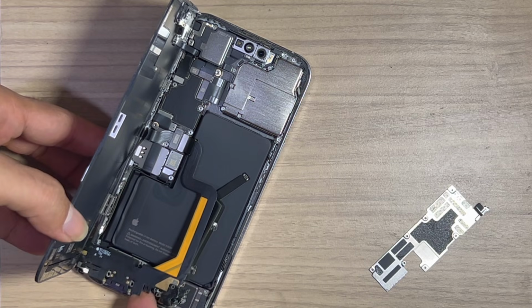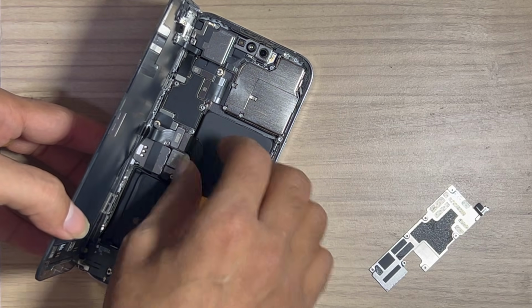In some cases, we can repair the flex. Let's try once.